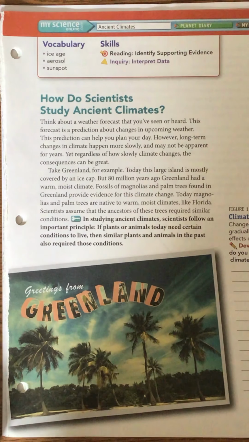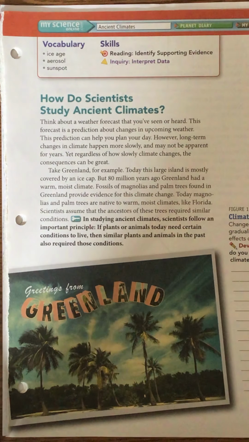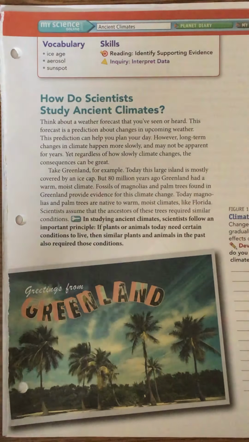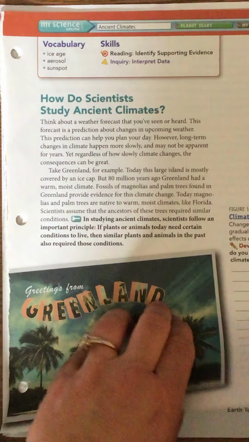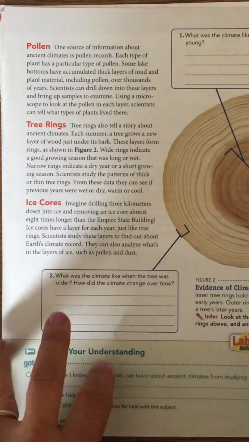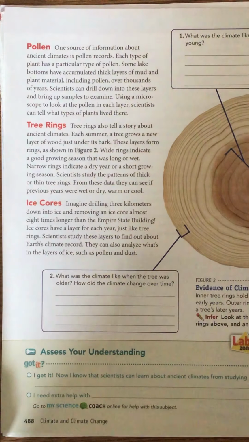Scientists assume that the ancestors of these trees required similar conditions. This next sentence, this key fact, is question number 9 on your quiz. In studying ancient climates, scientists follow an important principle. If plants or animals today need certain conditions to live, then similar plants and animals in the past also required those conditions. Actually, it might be question 8, but it's one of them. So they use this key fact in their true and false. We're going to talk about pollen, tree rings, and ice cores.